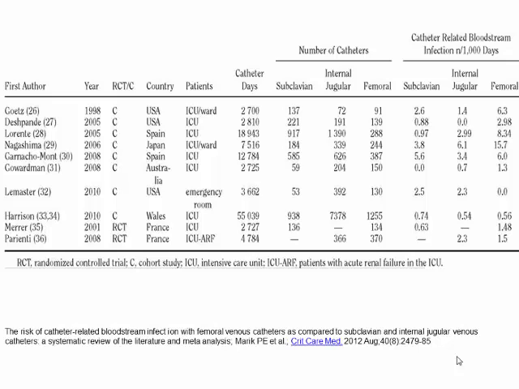If you can see, the earliest study was 1998, and as you can see, those 3 sites, subclavian, jugular, and femoral, especially the first one, the CR BSI per 1,000 days in the subclavian is 2.6, internal jugular was 1.4, and femoral was actually 6.3. So this was about 14 or 16 years back.